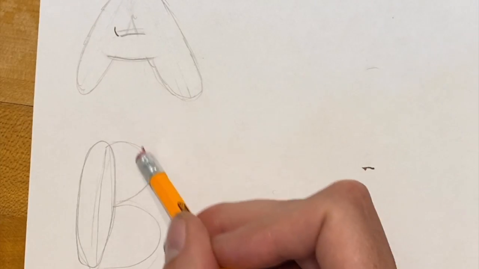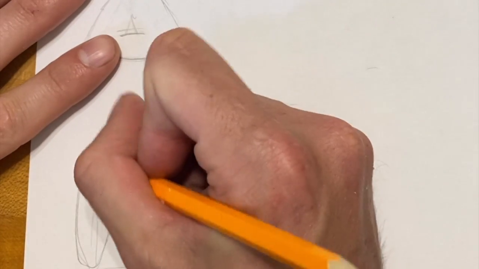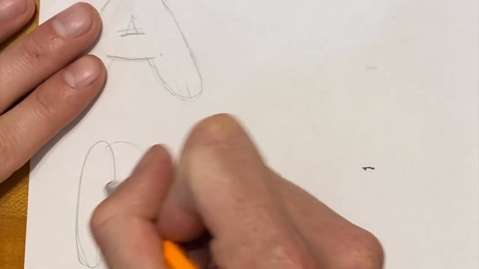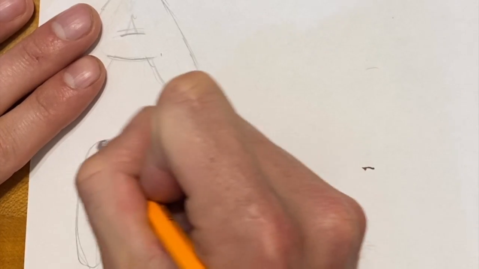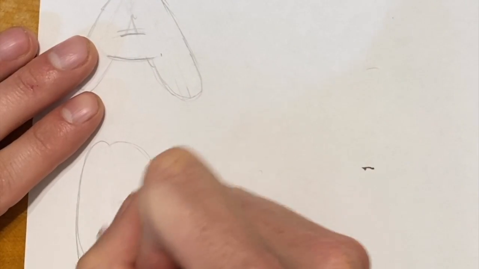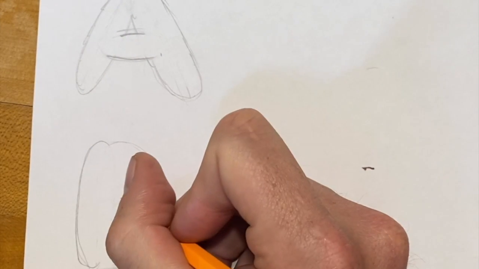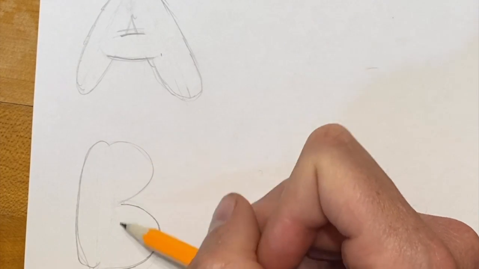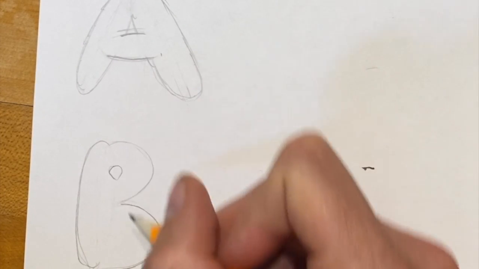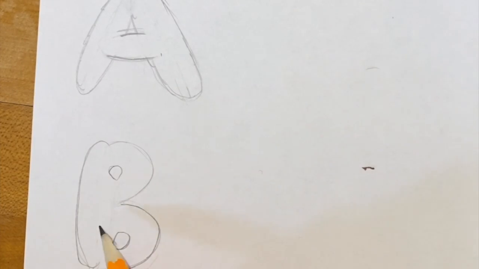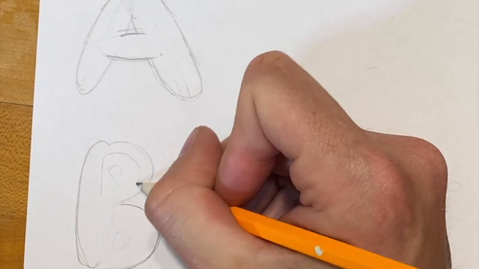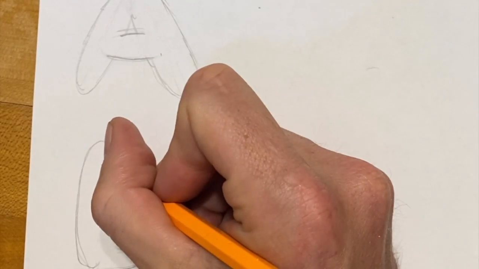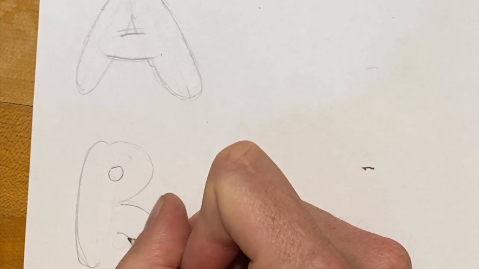Instead of turning each of these into an oval shape, I'm just going to kind of erase this a little bit. And in the little opening here, I can just draw a fun little shape. But I want to keep it really small, for the graffiti style. We don't want to draw like a really wide open B, like a shape like that. Keep it really small. And keep it kind of round.